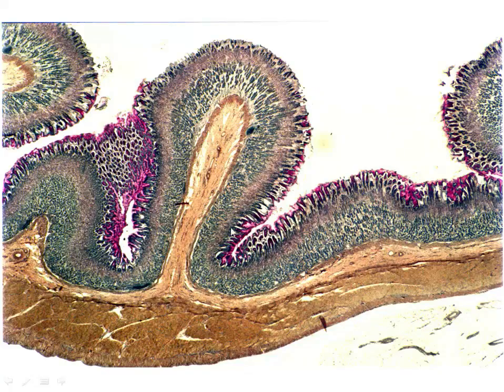Here you can see more details of these sections of the stomach, the gastric pits and the folding, that is, the folds called rugae, and the gastric pits in the furrows between them.